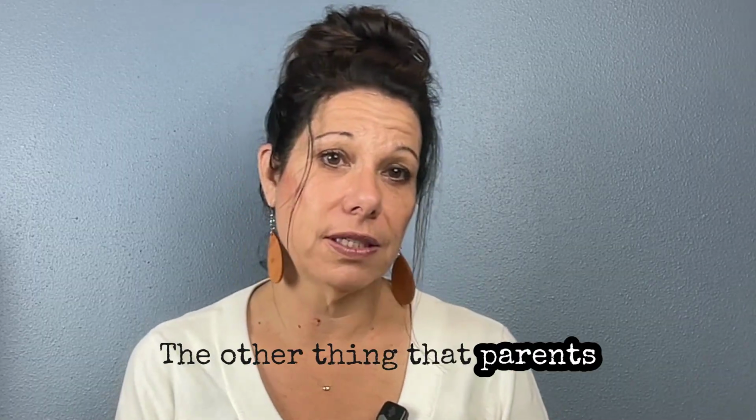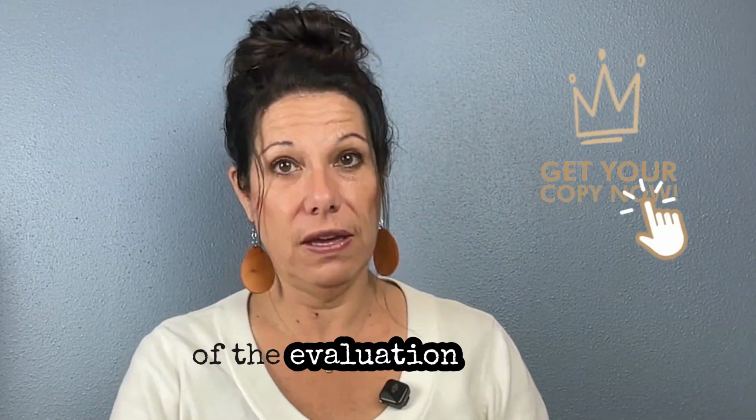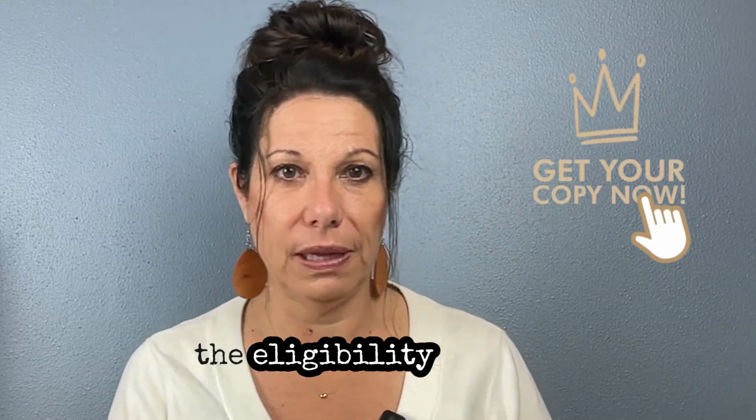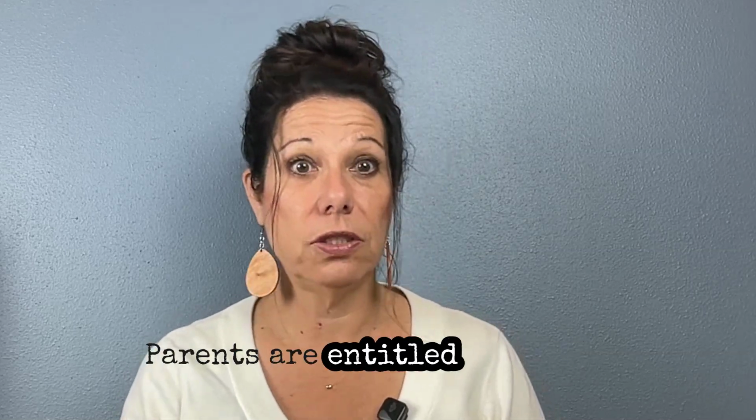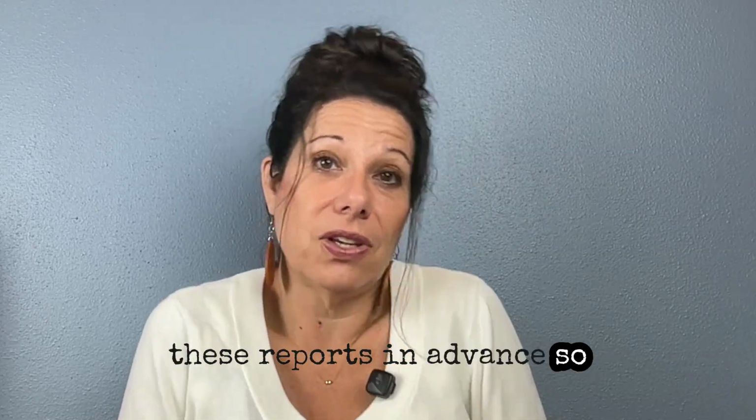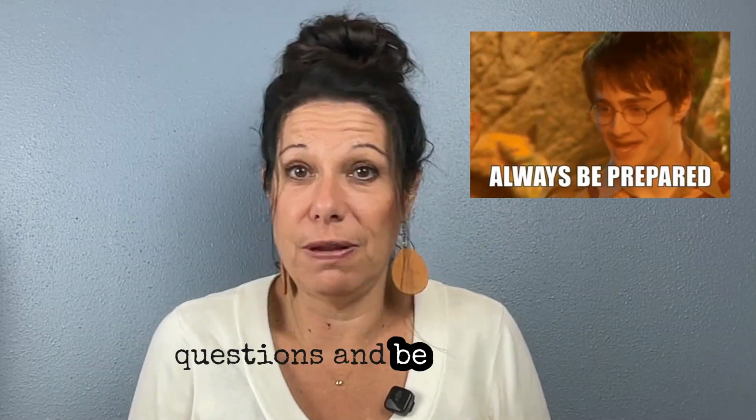The other thing that parents have a right to is copies of the evaluation before the eligibility meeting happens, not just handed to them the minute they come into the meeting and sit down at the table. Parents are entitled to review these reports in advance so that they can come in with questions and be prepared.